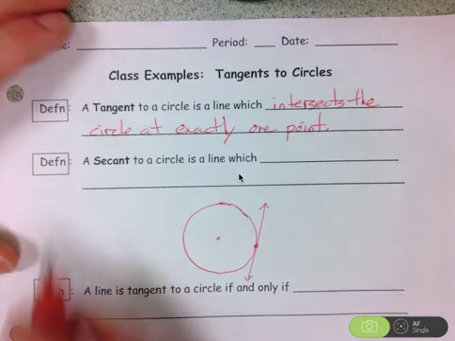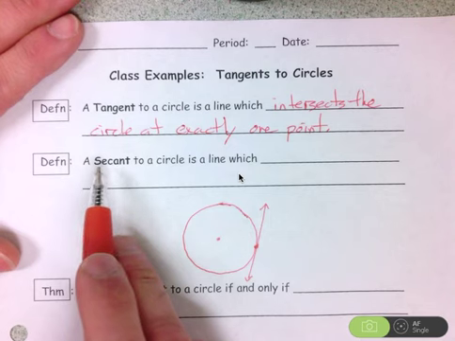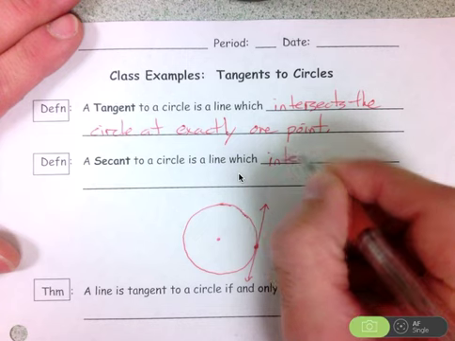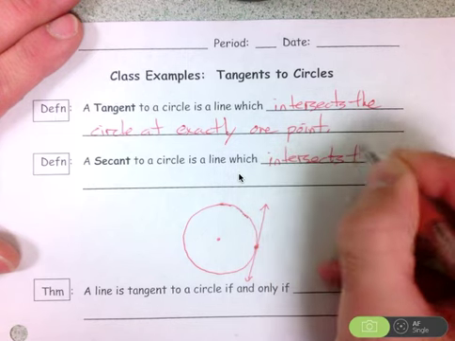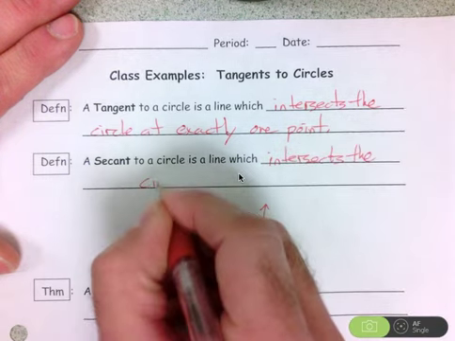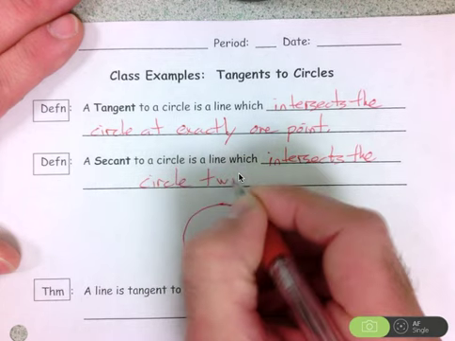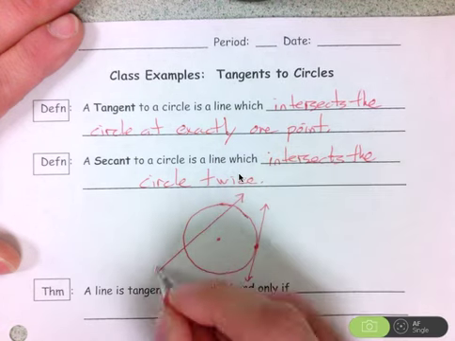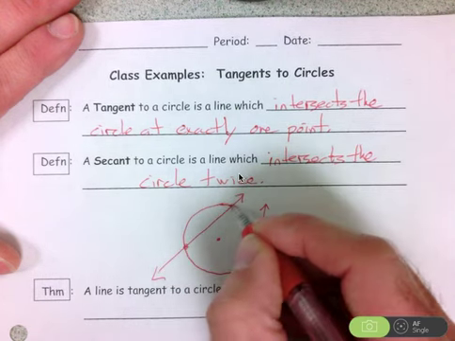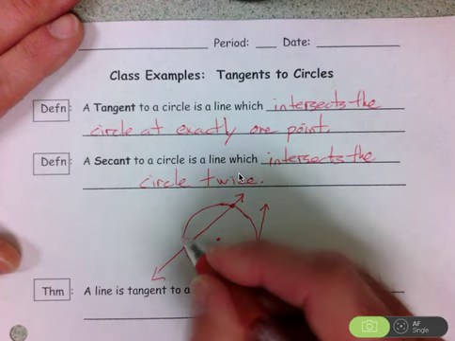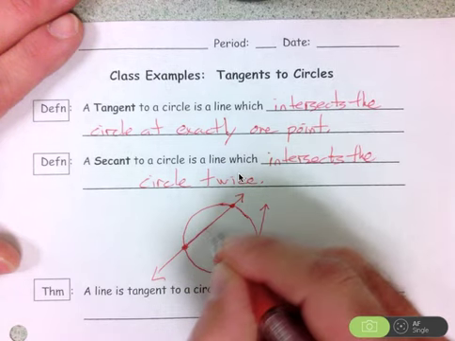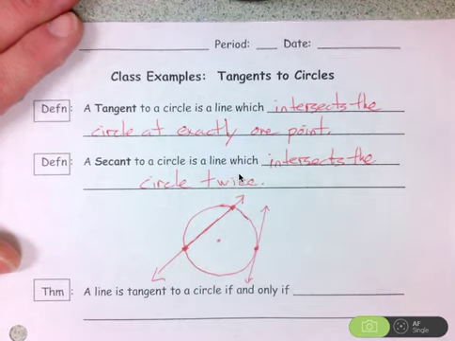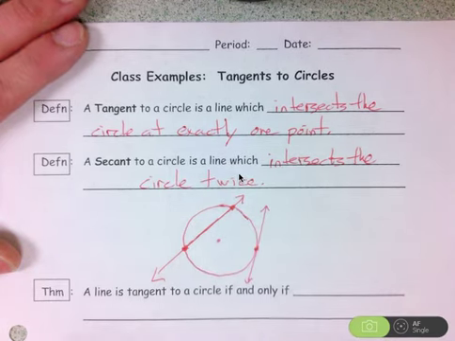The difference between a tangent and a secant is that a secant to a circle is a line which intersects the circle twice. So here's an example of a secant. This line is a secant. It cuts through the circle twice, and it actually contains a chord. Right here we have a chord of a circle, a segment where the endpoints of that segment are on the circle.